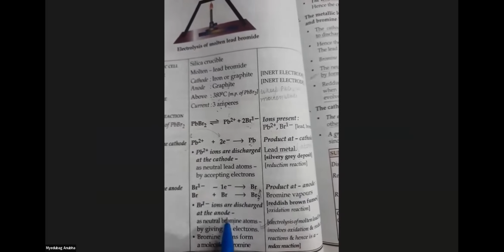The same happens in the case of bromine. The bromine ion will give up an electron and become the neutral bromine atom. Then the bromine atom will combine with another bromine atom, forming bromine gas, right? So bromide ions are discharged at their respective anode, by giving up the electron as a neutral bromine atom.